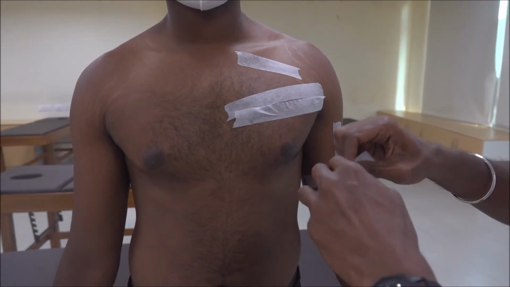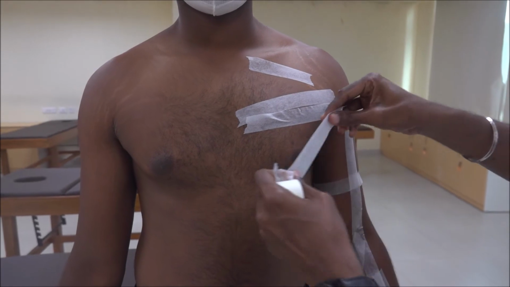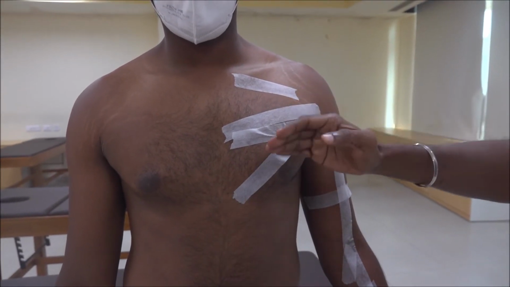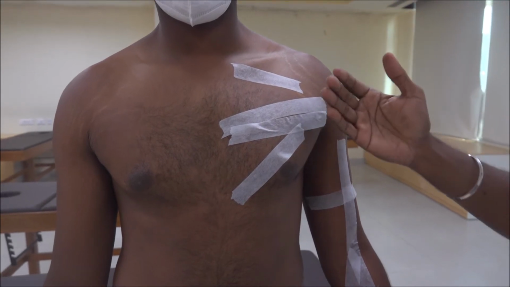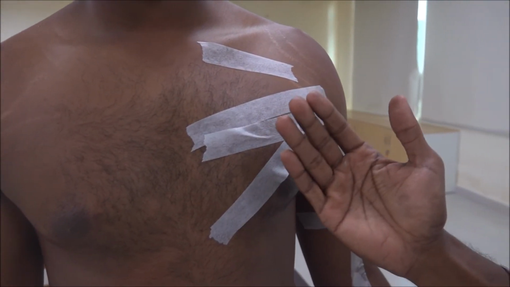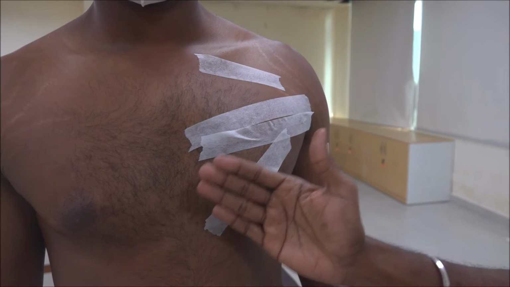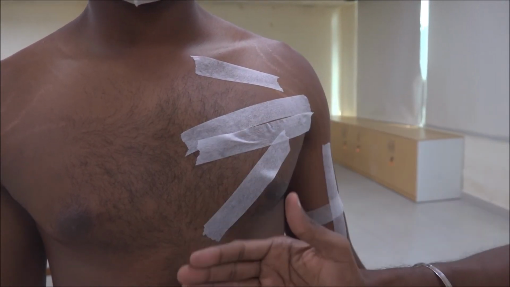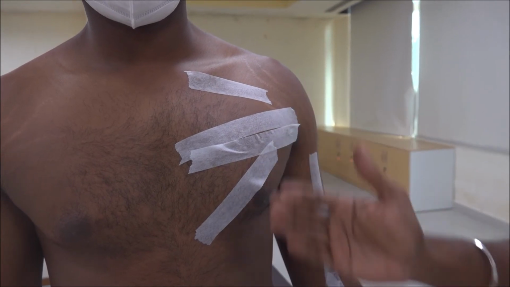We also have some attachment to the rectus sheath. If you lift the pectorals in a cadaver, we can see the continuity between the rectus sheath, or the external oblique aponeurosis, and the lower fibers of the pectorals.